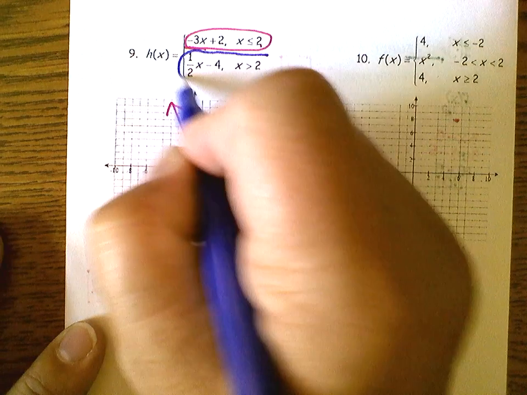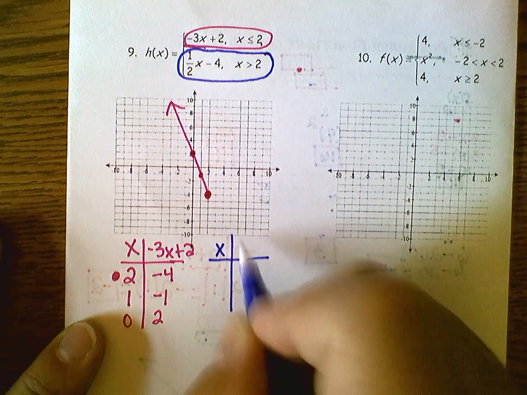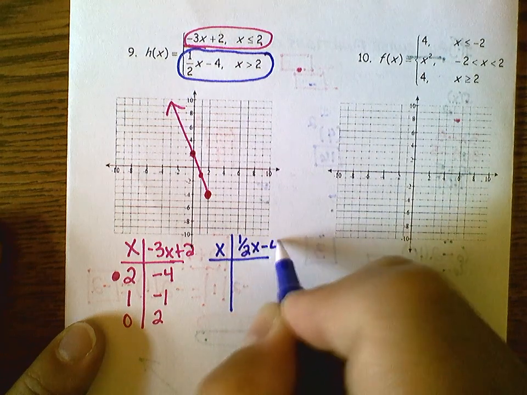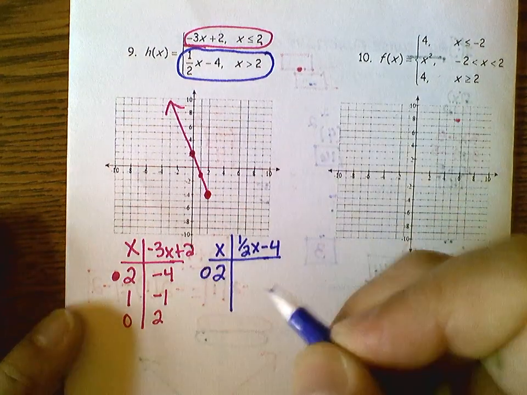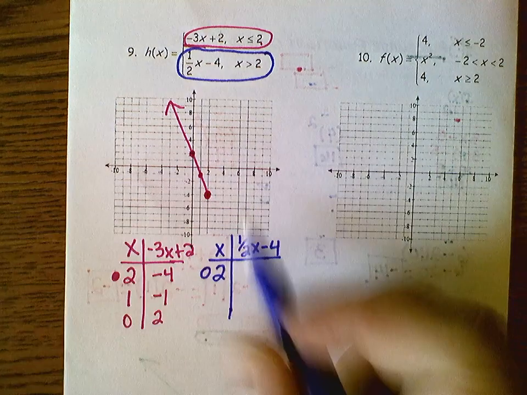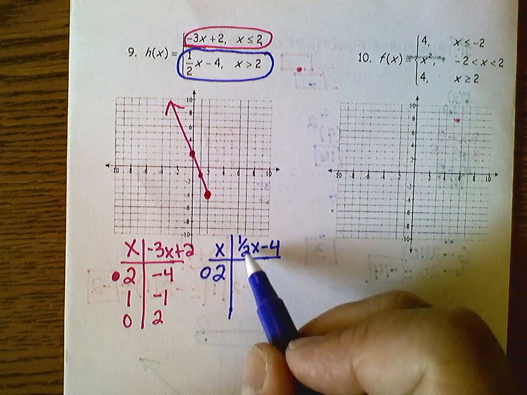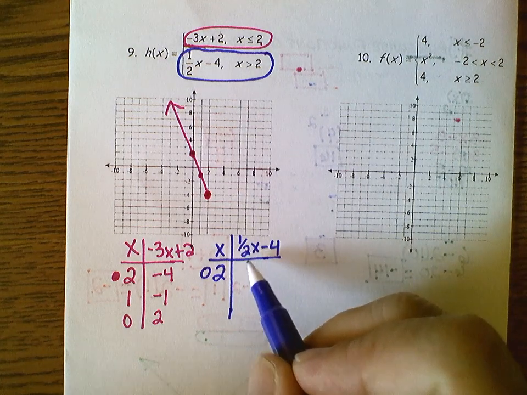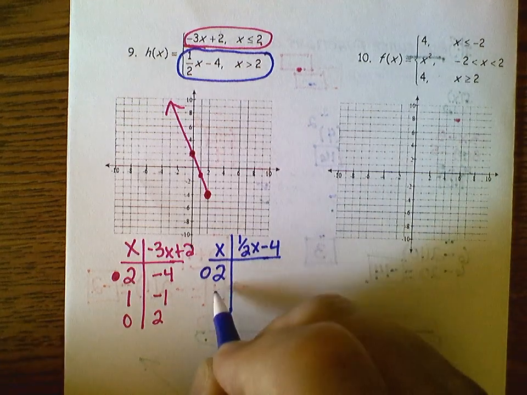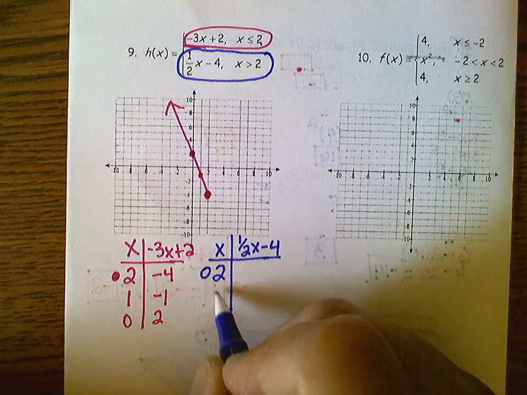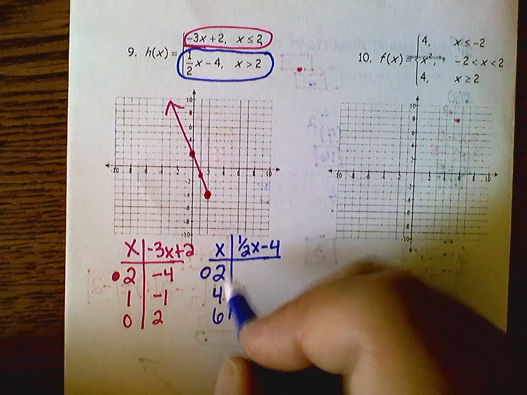And then here I have this function, 1/2 x minus 4. Now, we're going to start with 2, open circle, and then we have x values to pick that are greater than. You can pick 3 and 4, but if you notice, you're going to have to take half of it. The easier thing to do is to pick even numbers that you can take half of. So I'm going to do 4 and 6. Doesn't matter either way, but that's what I'm going to do.